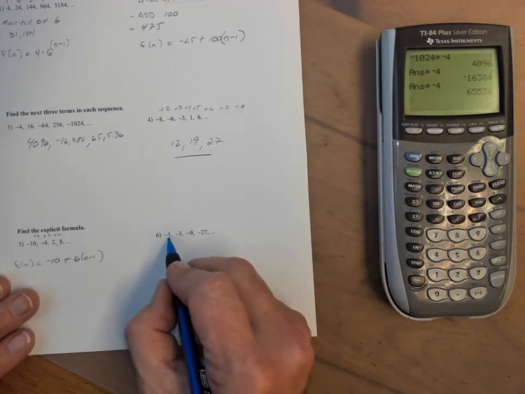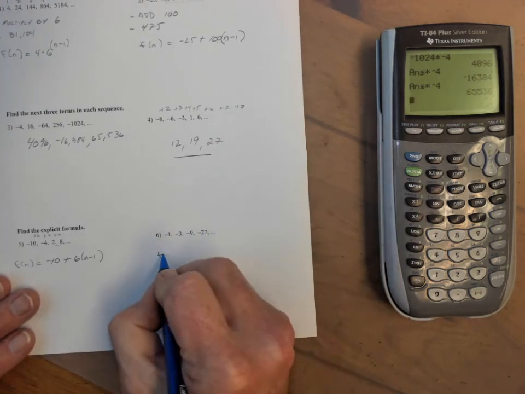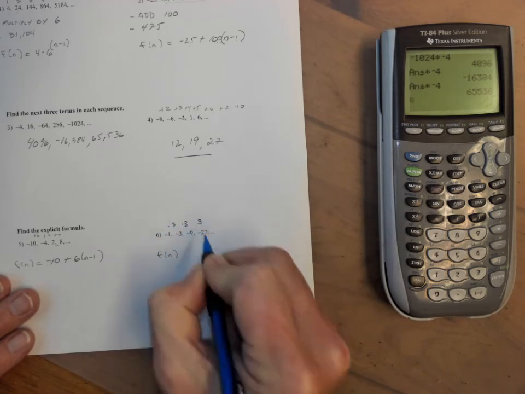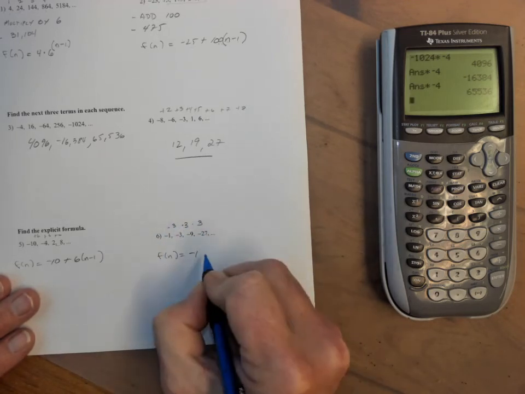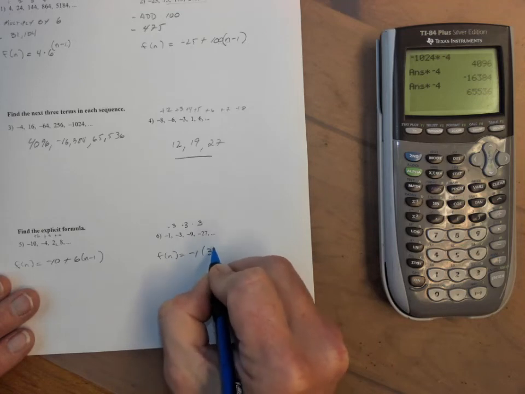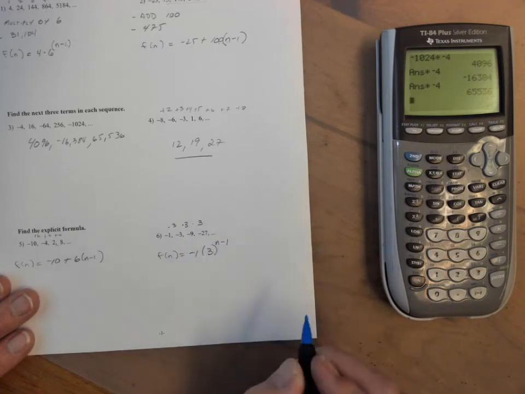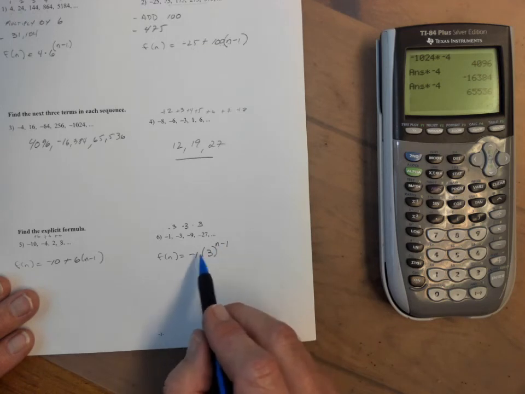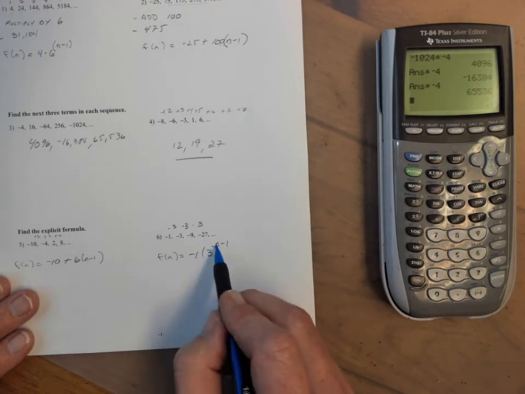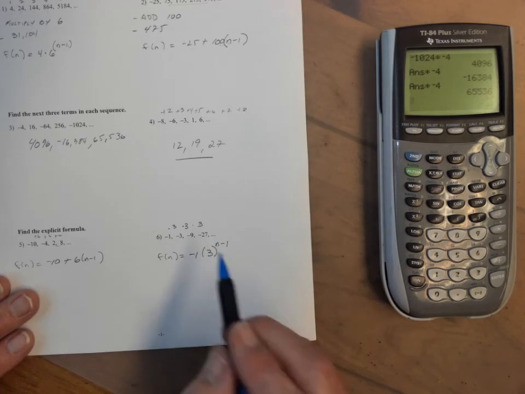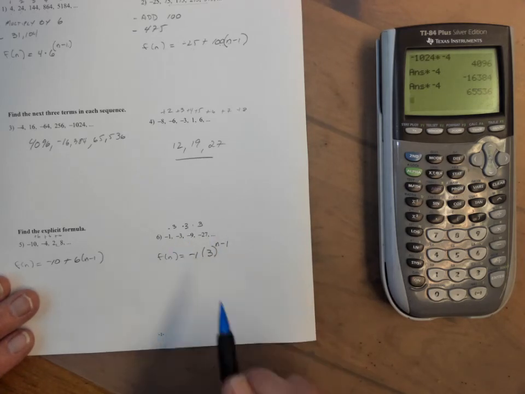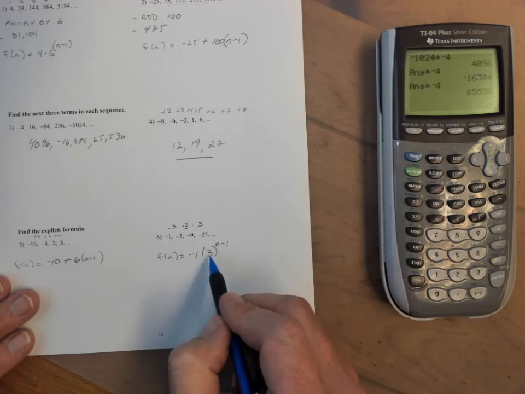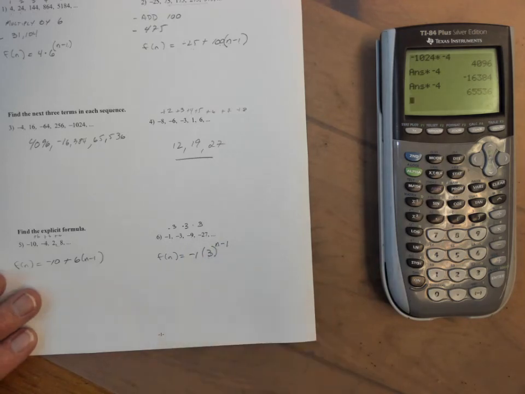Here it looks like I am multiplying by 3 times 3 times 3 times 3. So my first term is -1, and then I'm going to go 3 raised to the n-1. So again, when I plug in 1 here, 3 to the 0 times -1 is -1. When I plug in 2, I get 3 to the first, so 3 times -1 is -3. If I plug in 3, 3 minus 1 is 2. 3 squared is 9 times -1, and that seems to fit.